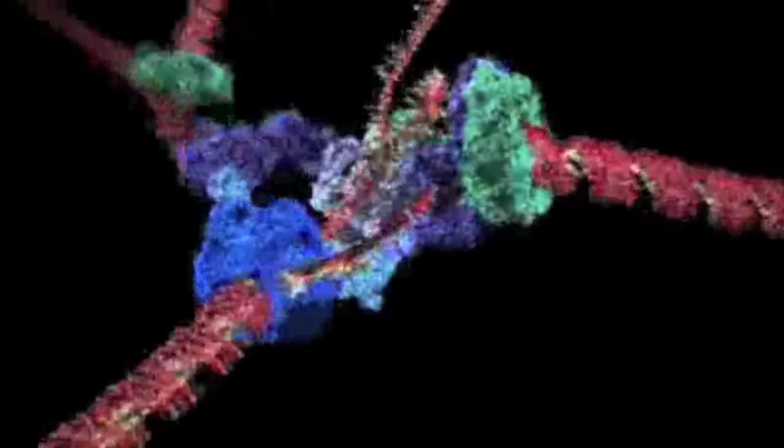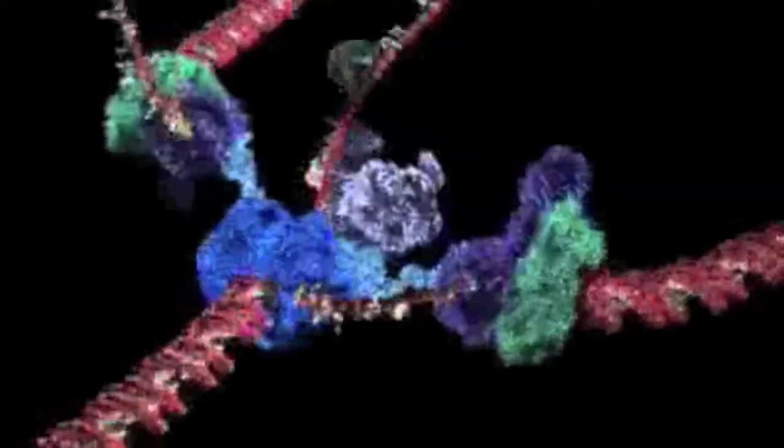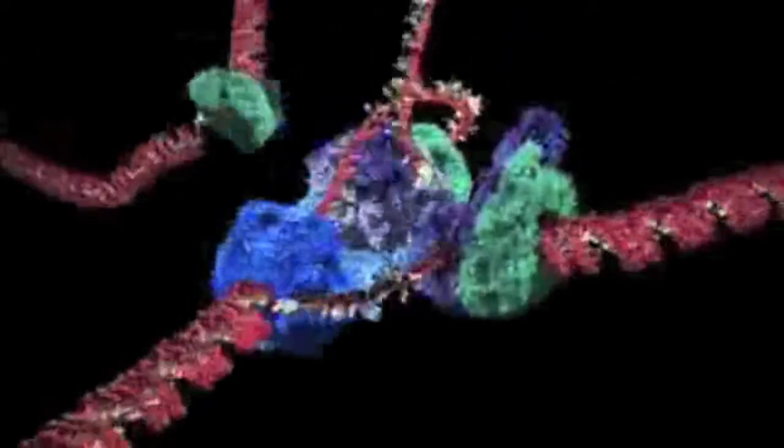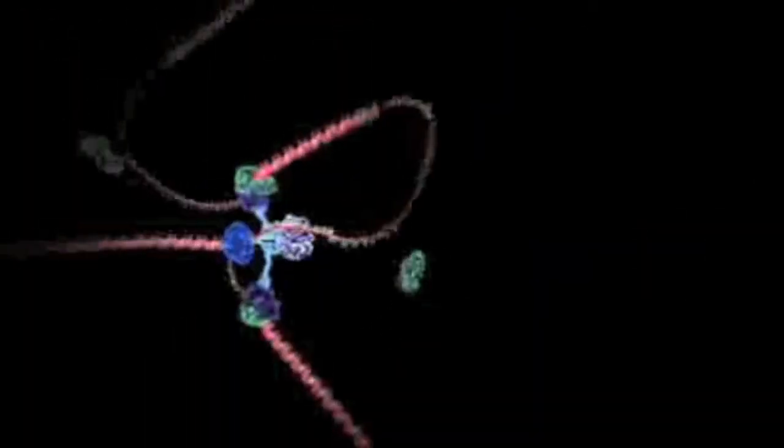This clip shows a computer animation of a DNA molecule being copied in a living cell. A normal human cell contains 46 chromosomes, which are 23 pairs of identical chromosomes.